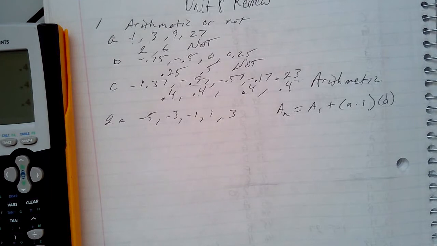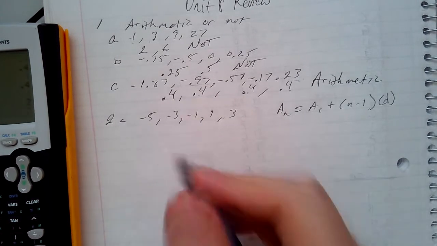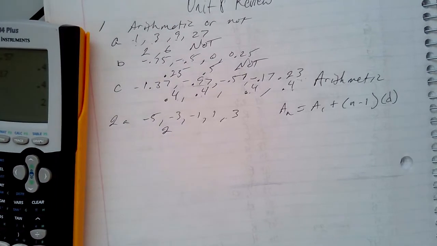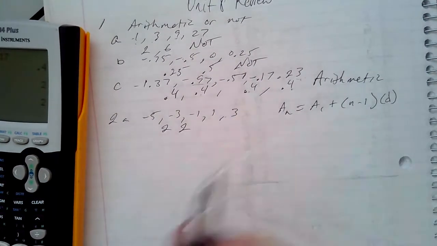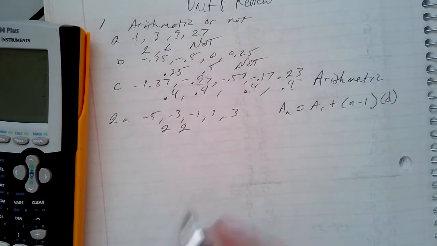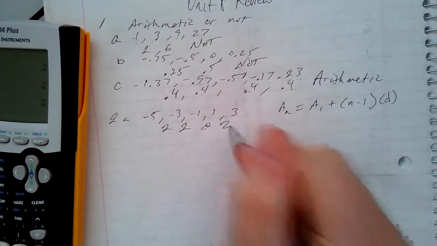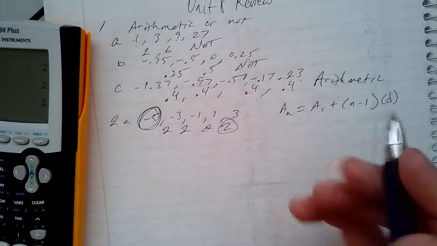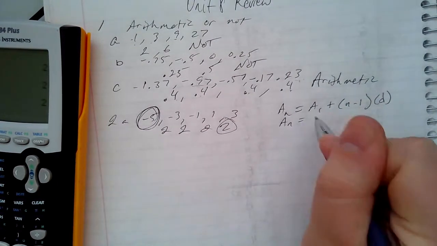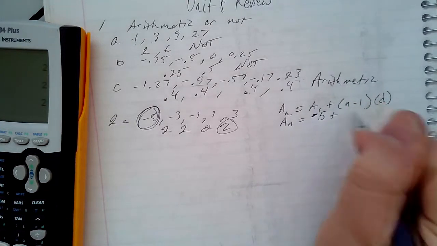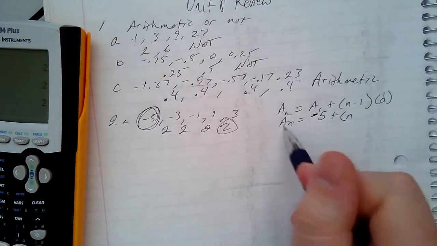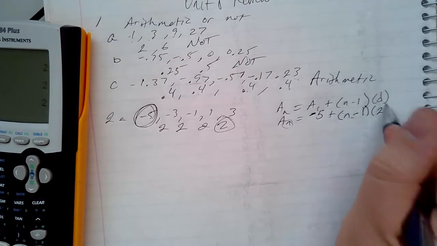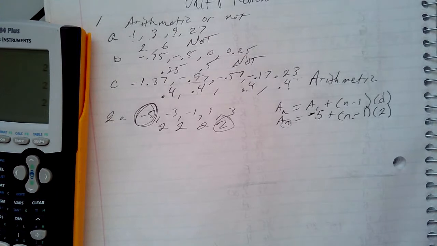So negative 3 minus negative 5 gives us positive 2. Negative 1 minus negative 3 gives us positive 2. 1 minus negative 1 gives us positive 2. And 3 minus 1 gives us 2. So our common difference is 2. Our first term is negative 5, so a sub n is equal to negative 5 plus n minus 1, and then times 2. That would be our nth term equation.